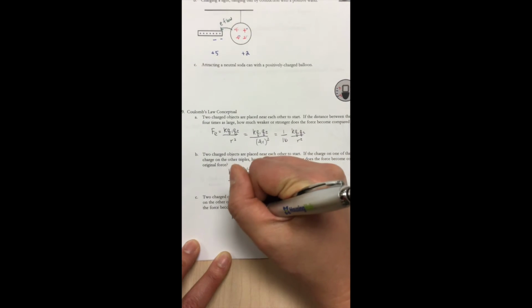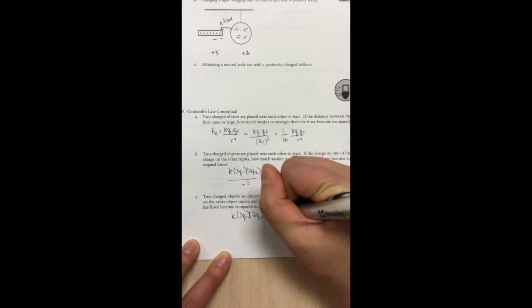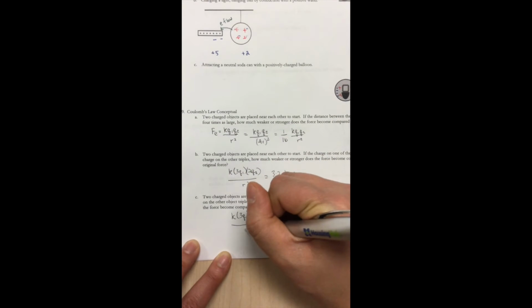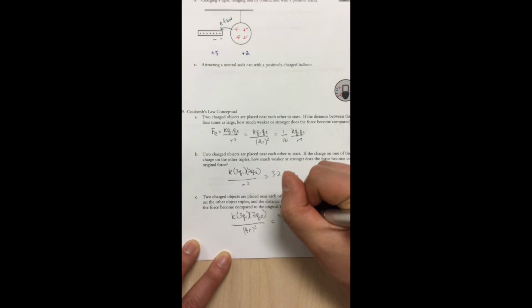Last one. So the charge on one object doubles, the charge on the other object triples, and the distance quadruples. So I'm going to do 3q1, 2q2. Distance is over 4r squared. And numerically, that leaves 3 times 2 in the numerator, 4 squared in the denominator, so 6/16. The force decreases by that fraction.